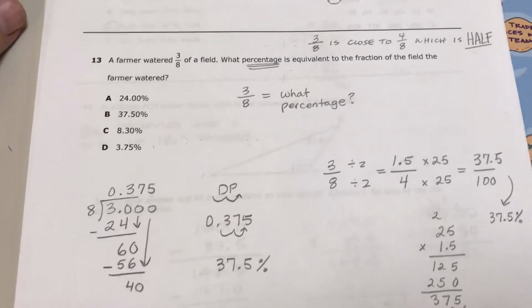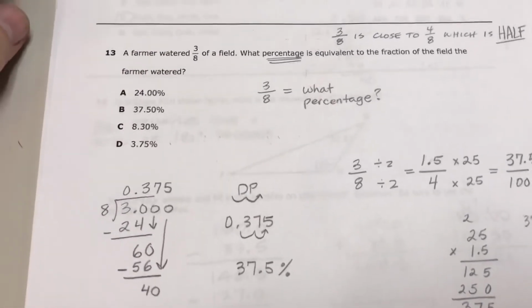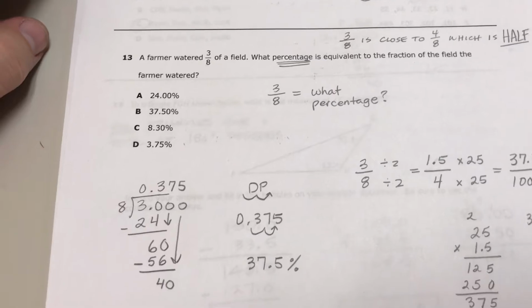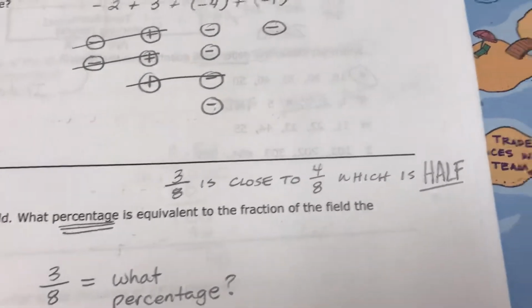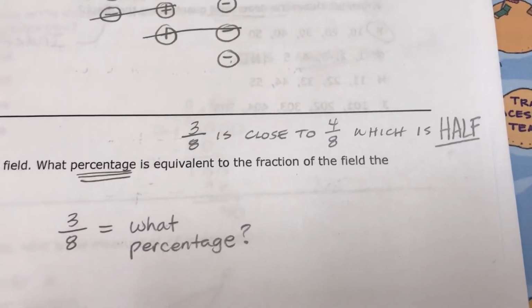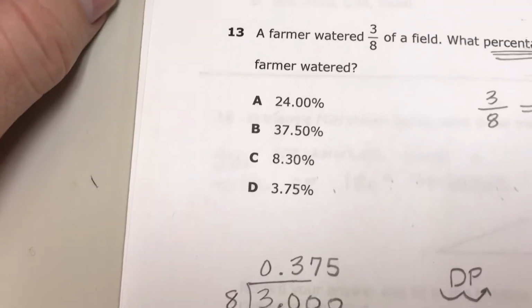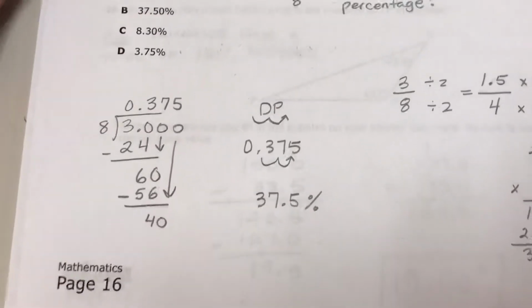What I was trying to say is that the farmer only watered 3/8 of the field. He didn't even water half of it, but it was close to half because 3/8 is close to 4/8. So it's close to 50%. There's only one answer choice that's close to 50%, but you can still do it mathematically if you need to.